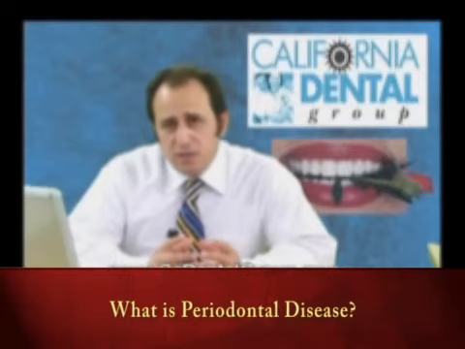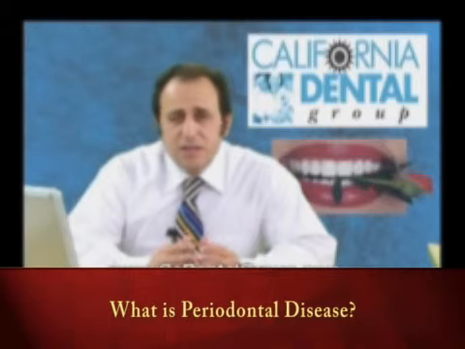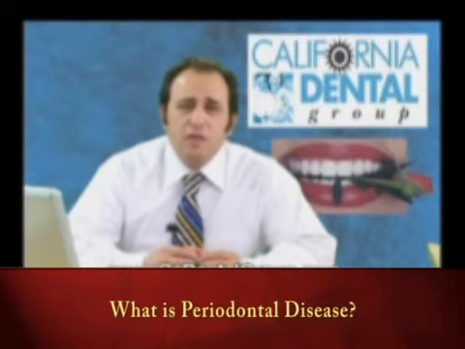One of the reasons, of course, is if we don't brush and floss. The second reason is if we have crooked teeth, or spaces in between teeth. So all of those reasons need to be corrected before we can eliminate the gum disease.